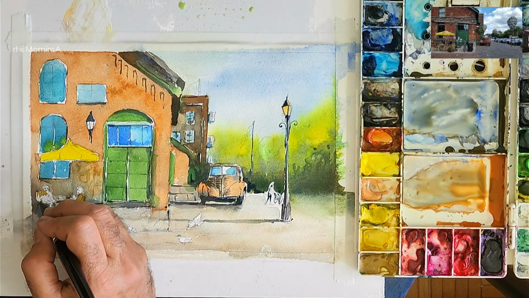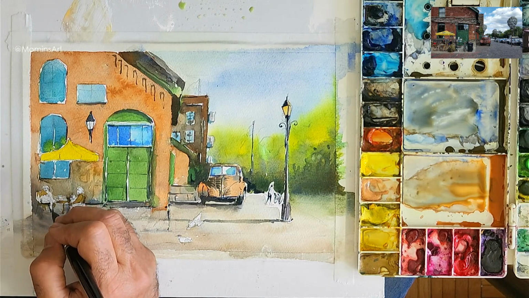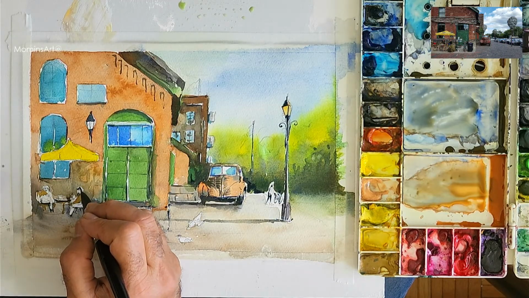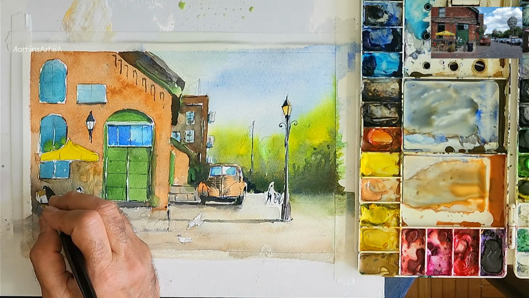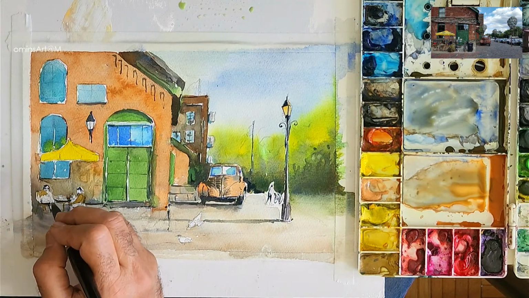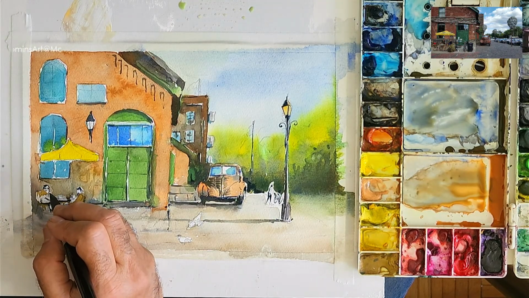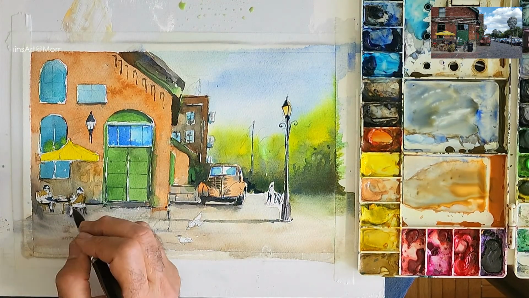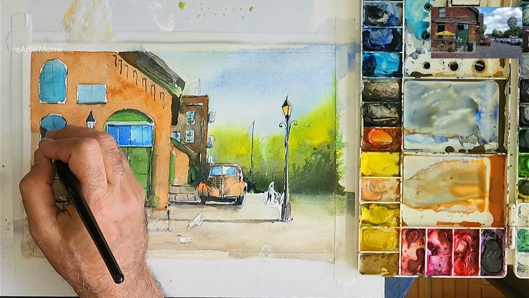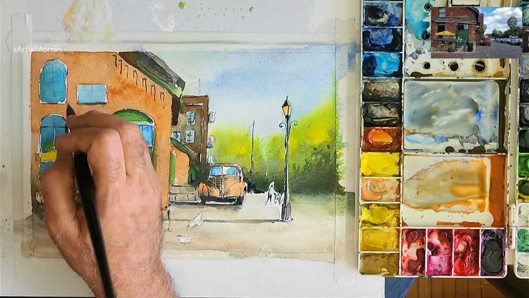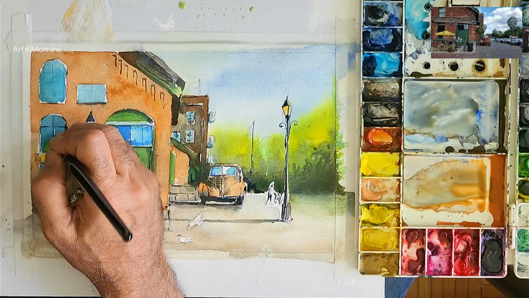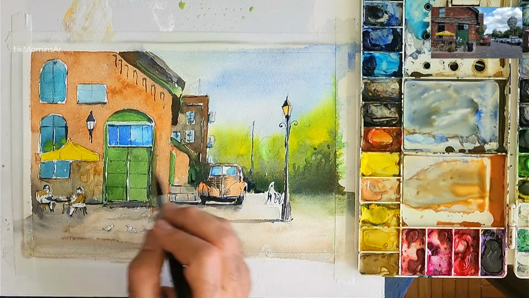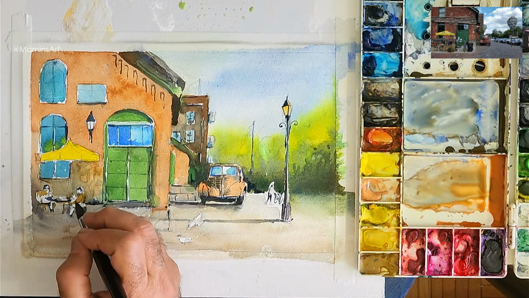Let's do the figures, and quickly, doodle doodle. The hair, let me give him some hair here. The eyes, I will do the other part later, the cups and everything. And since it's dry, right? The window, I will put some dark value. Here, still wet. I don't want to go there. Still wet.